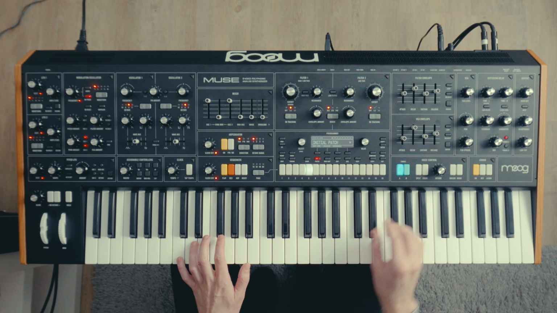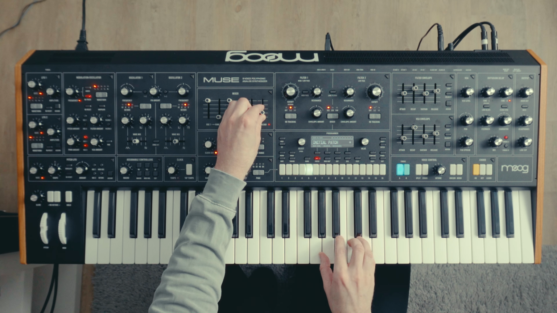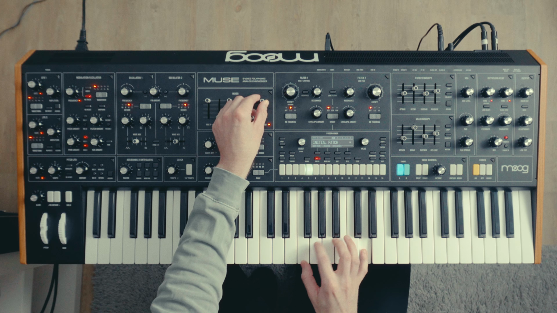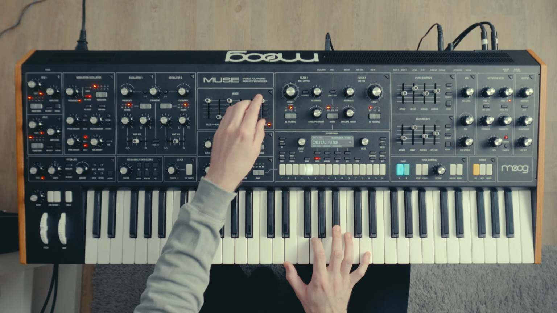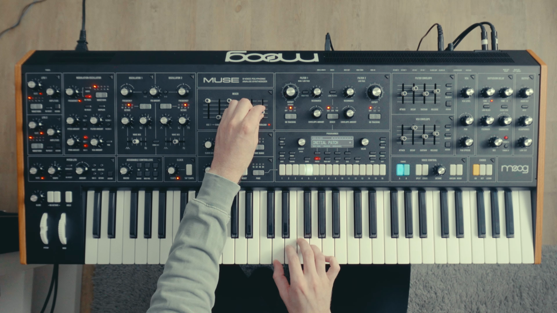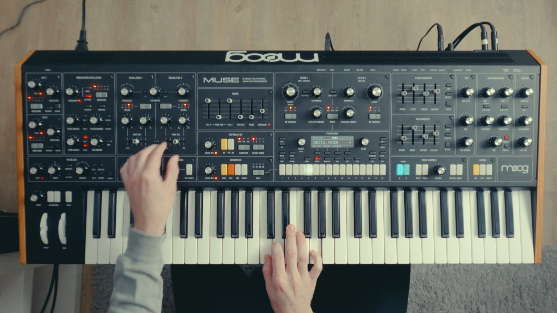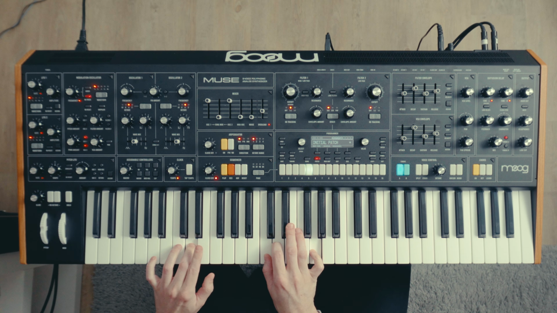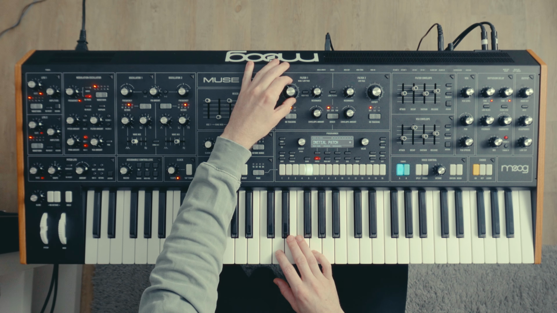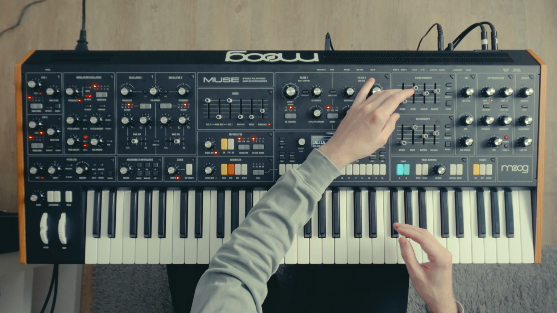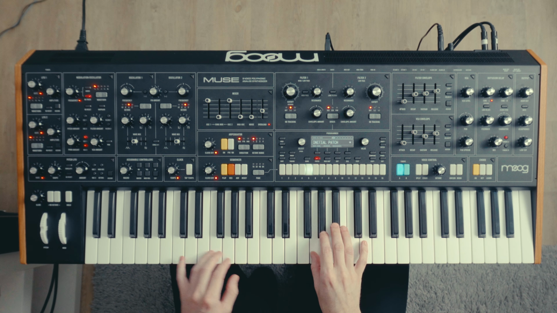expressive control here. Also overload, really beautiful, which basically distorts everything a bit, but a bit too much for my taste. Just a subtle touch here. Yeah, really beautiful already. And now I could of course also change the envelope to have it be a more plucky sound.